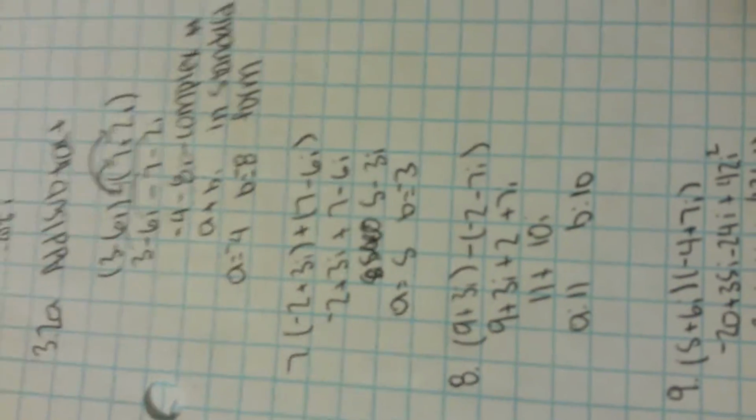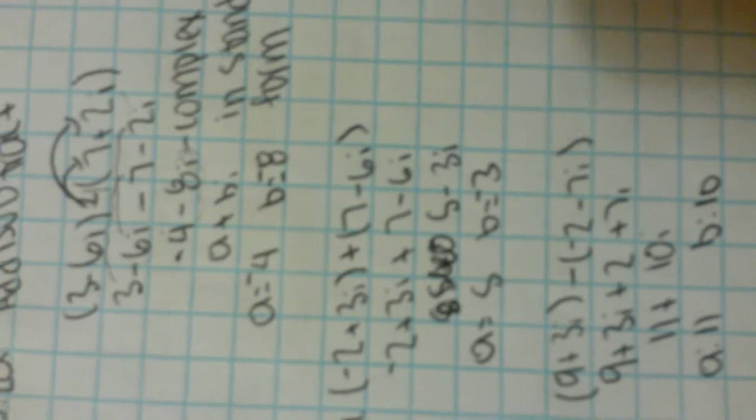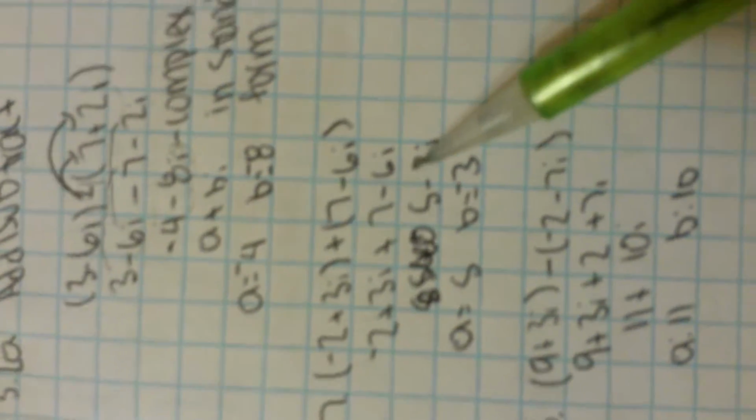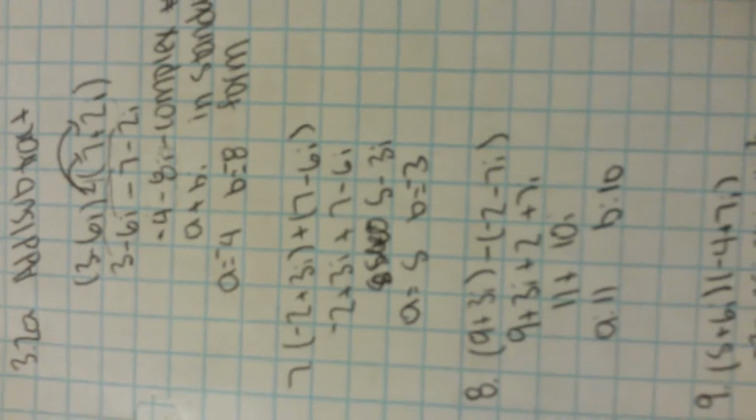Now when adding complex numbers, it's actually easy because all you have to do is add your like terms and variables. You don't have to worry about distributing anything. So once you do all that, you should have your answer in complex form.